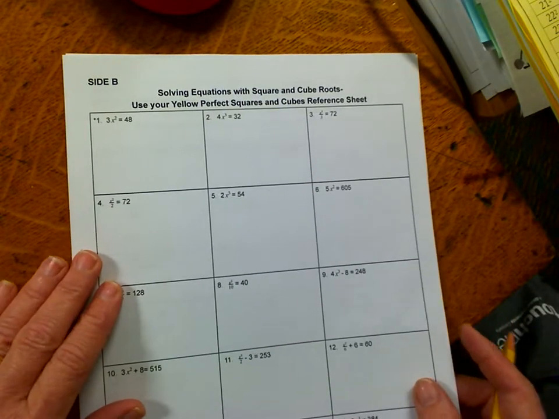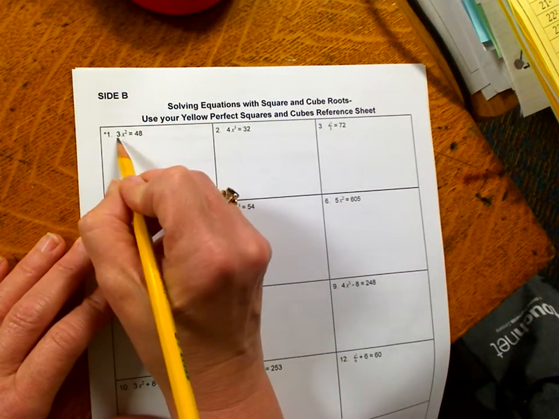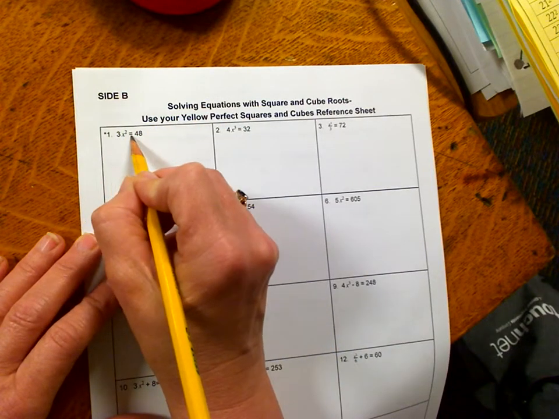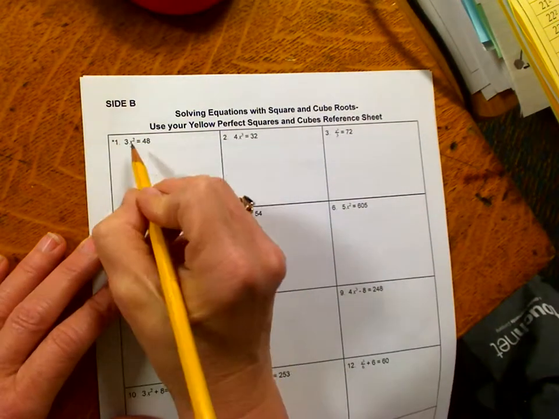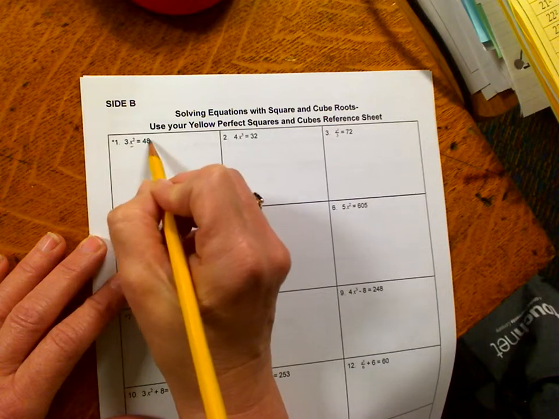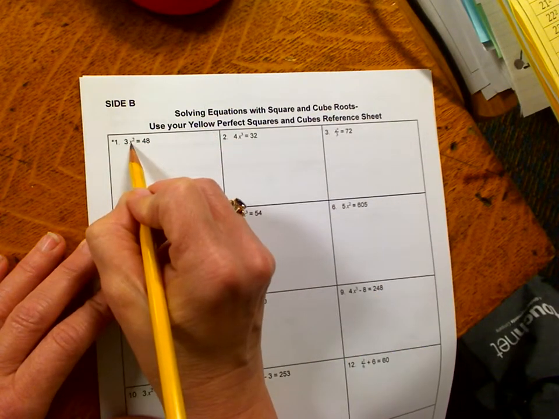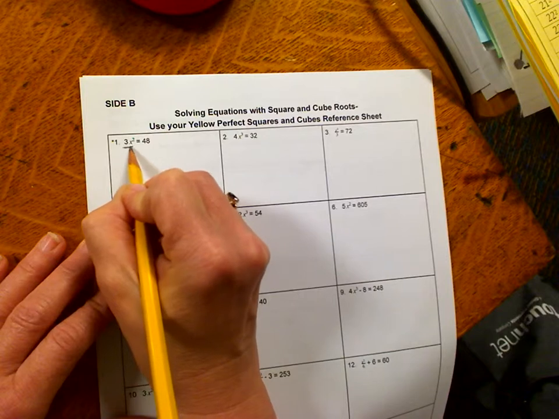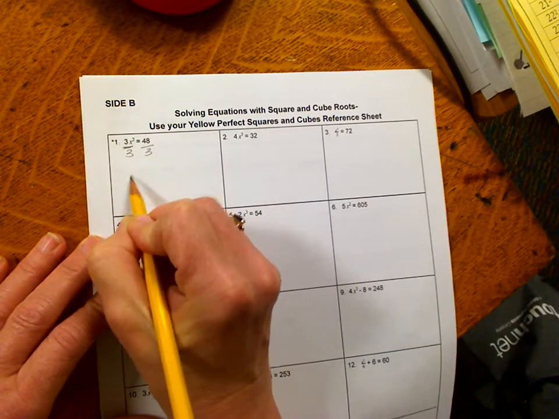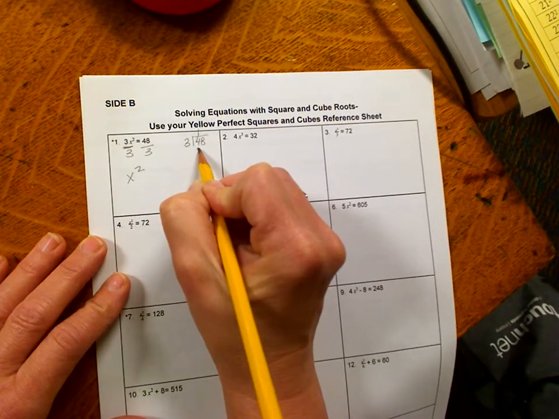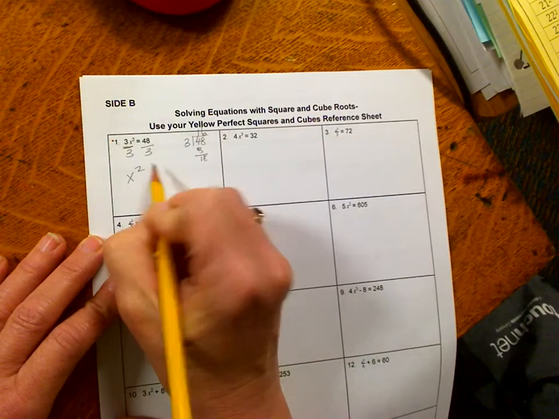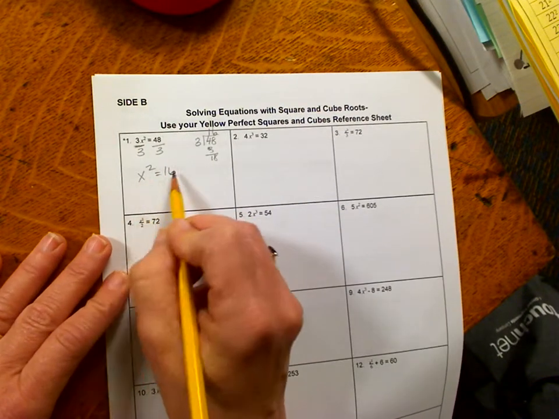Okay. All right, so on the back. And I know I'm going a little fast, so just pause it and then come back to this. Now we have 3 times some number squared equals 48. Well, we want to solve for x, but we want to get everything away from the x squared first. Remember, this is multiplication. So to do the inverse operation, we're going to divide by 3. Now 48 divided by 3 is 16.